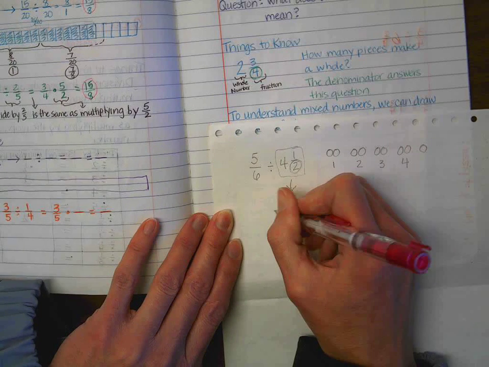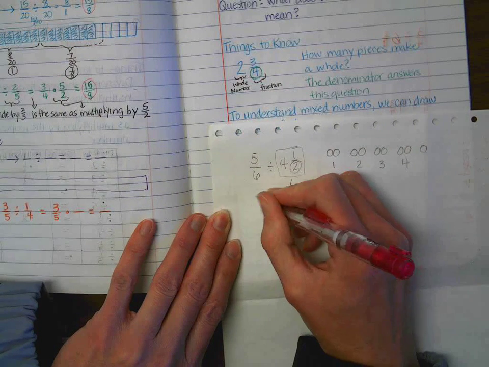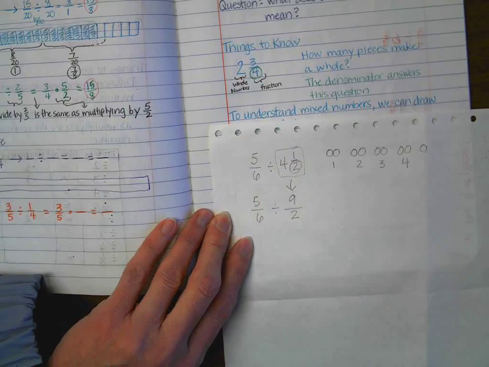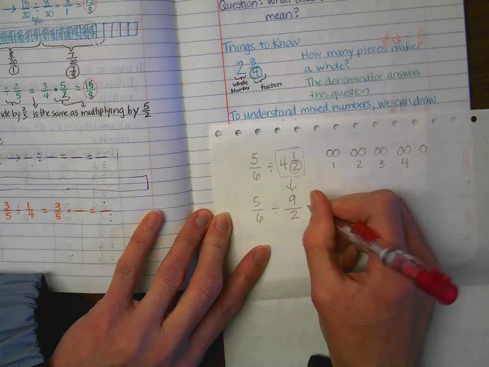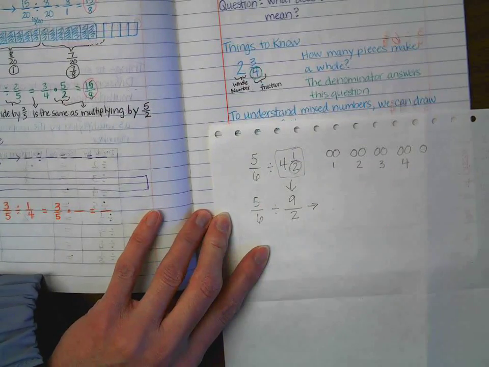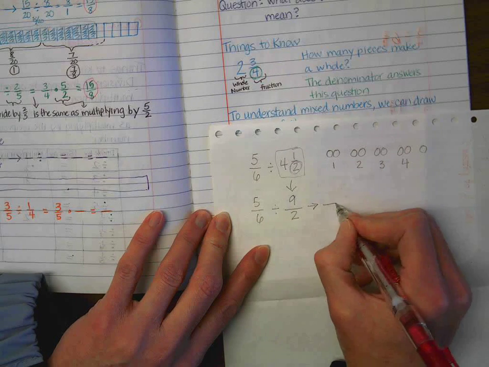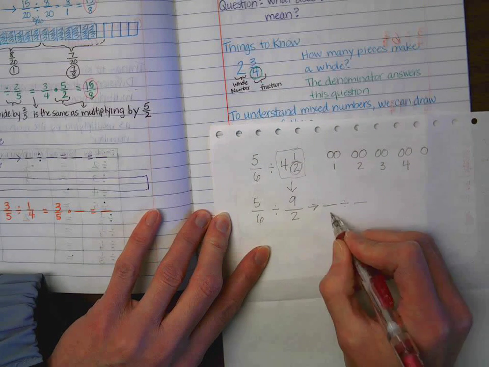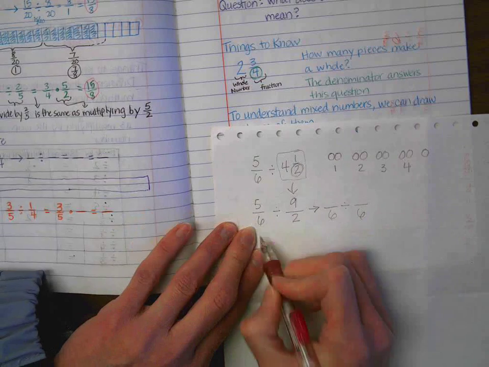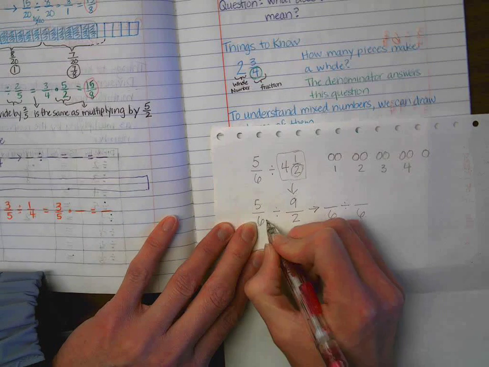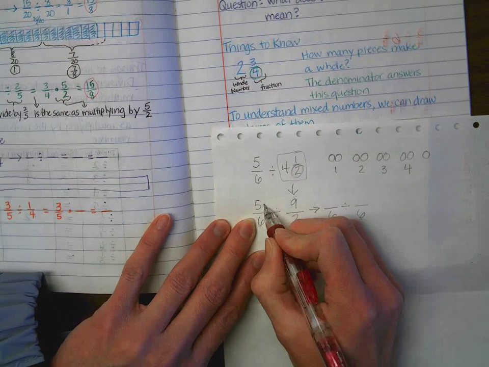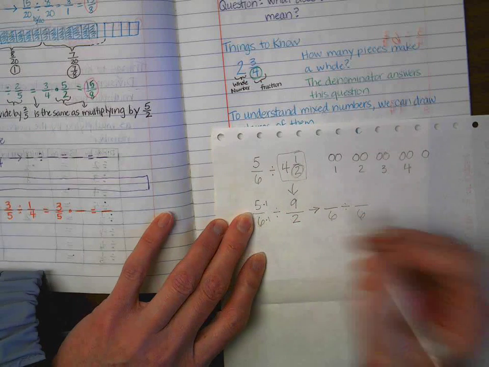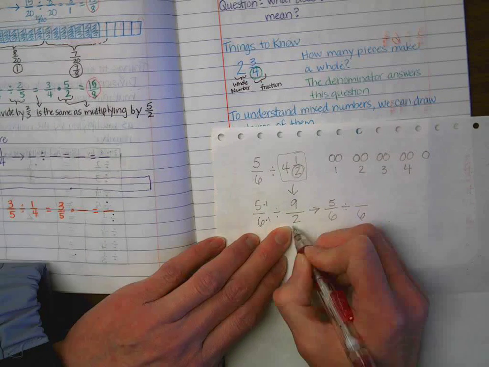Everybody see that? So then you just bring down what you have, so the division symbol, bring down 5, 6, and now we know where to go from there. So the next step that I would say in solving this is find your common denominator, okay? So I would say 6 is the common denominator, so how did I get from 6 to 6? I multiplied it by 1. What you do to one side, you have to do to the other. So that would be 5, 6.